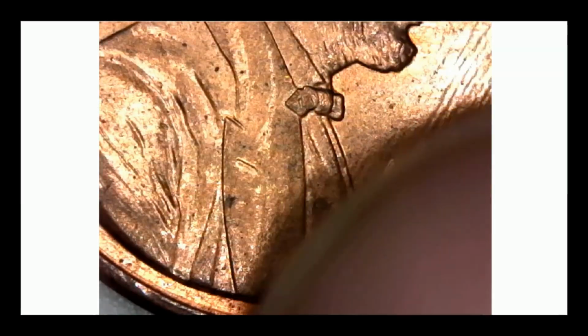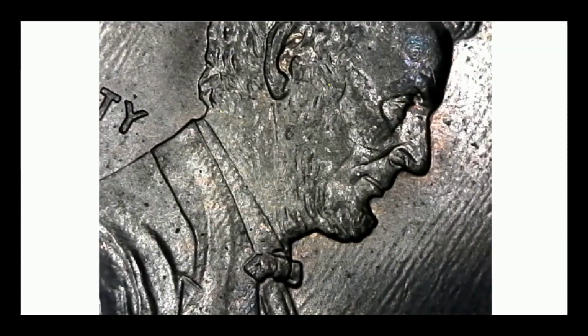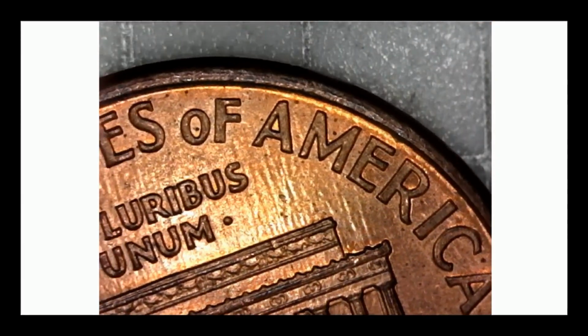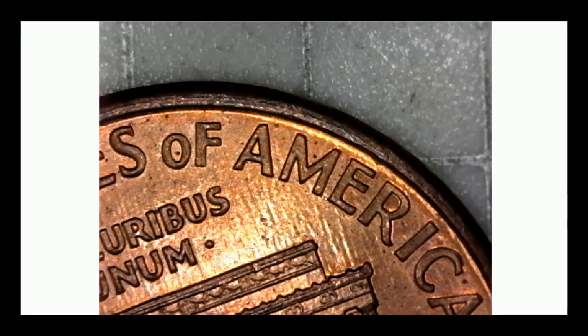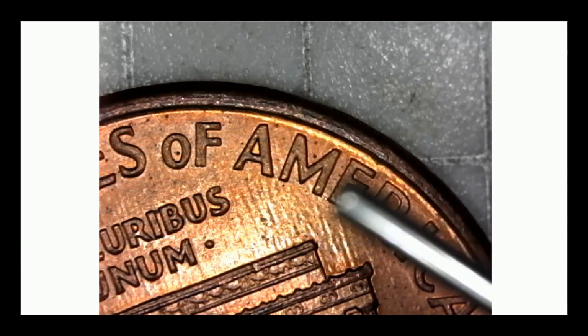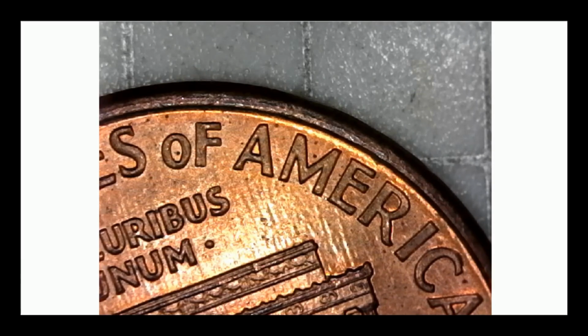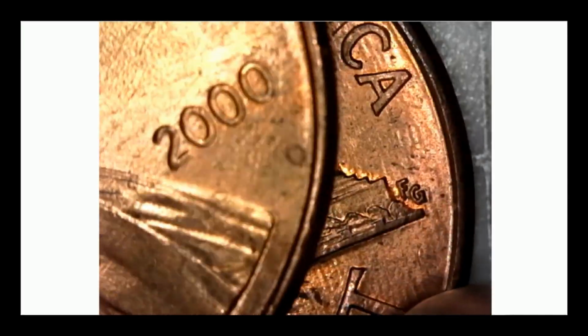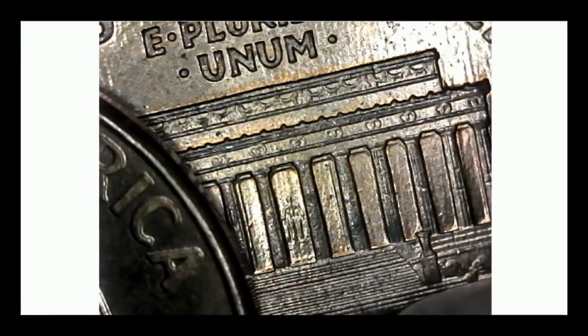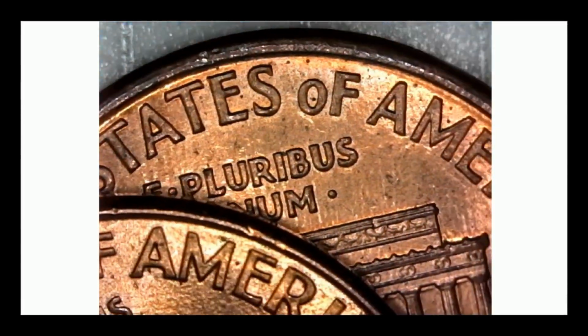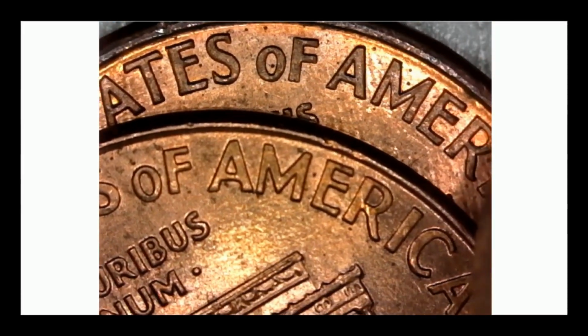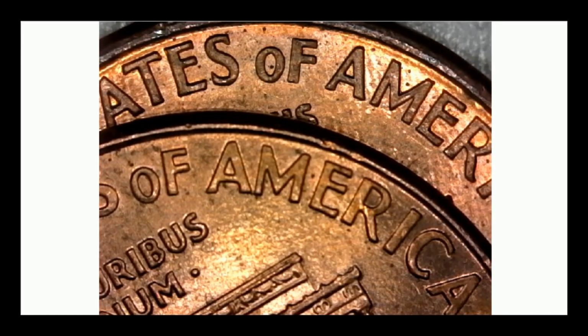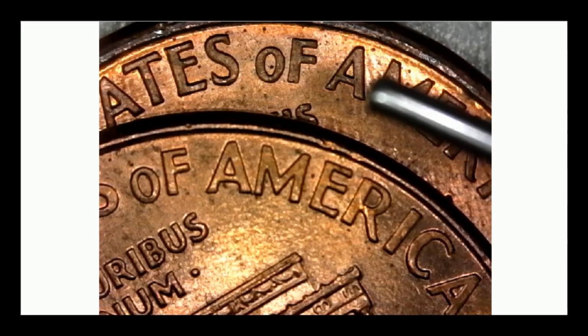I have an actual example that I found hunting. So we'll confirm this is a 98. And there you can see the space between A and M. So what I'm going to do is put on top of it the other example, which is a 2000. Right? So we're going to flip that coin over. And you can see this is what you normally see, the one on top. And the error that you're looking for is the space between the A and the M in America, right there.